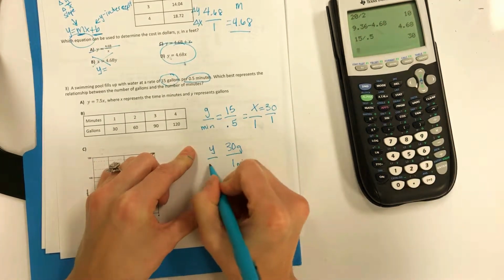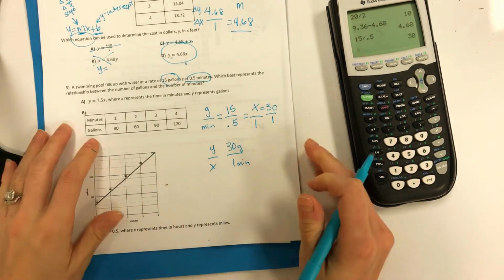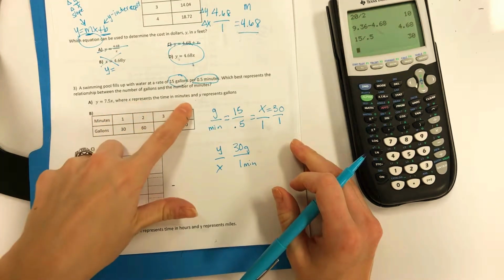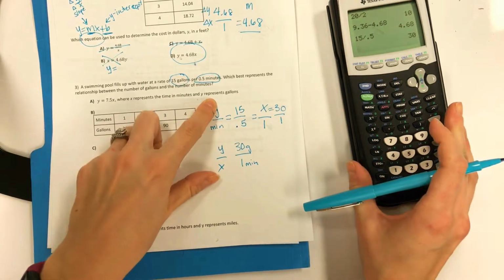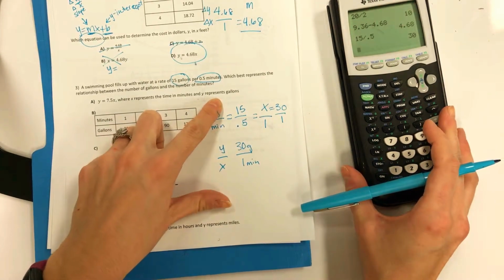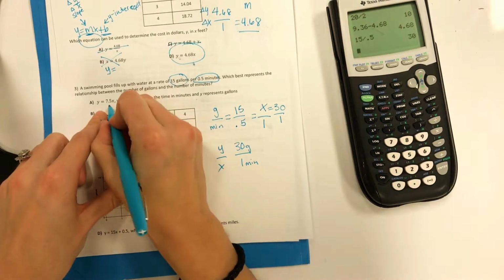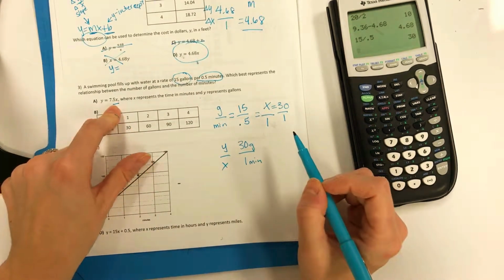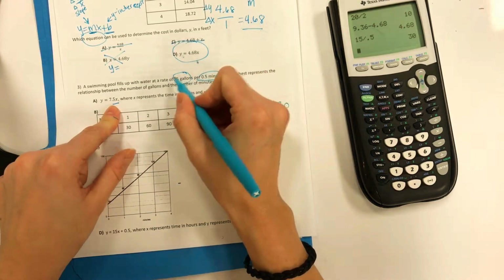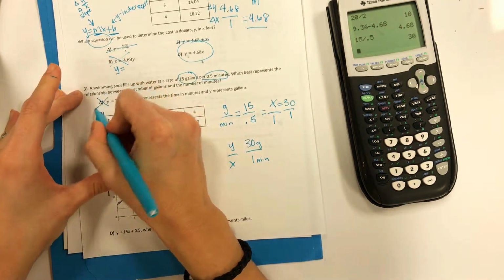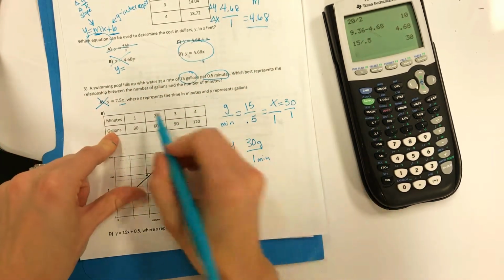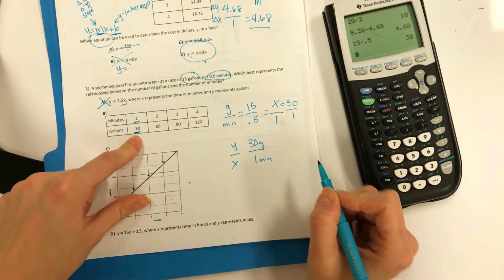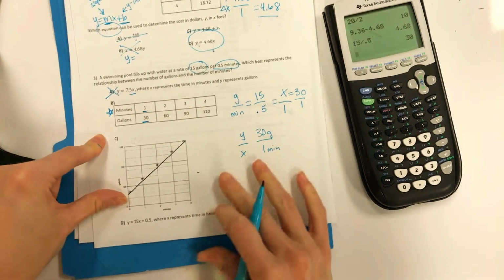Y over X. So I need to find the thing that matches this. A says 7.5x, where X represents the time in minutes and Y represents gallons. No, because if X represents the time, I'm not even really sure where they're getting the 7.5. They must have divided it backwards. So no. B, for 1 minute, it says it's 30 gallons. That's pretty good. That's what we found, so maybe.